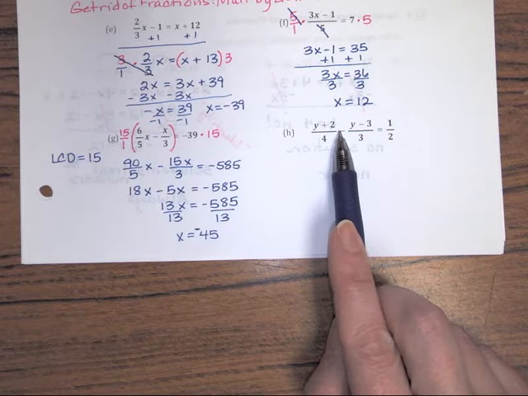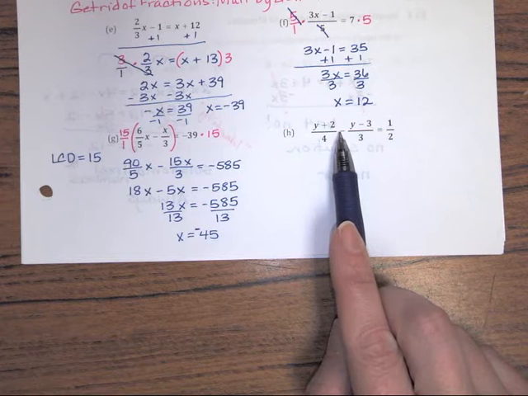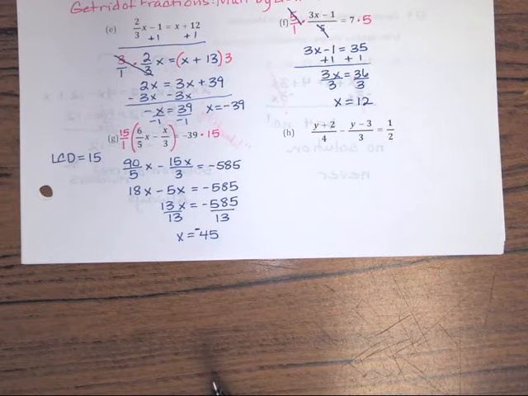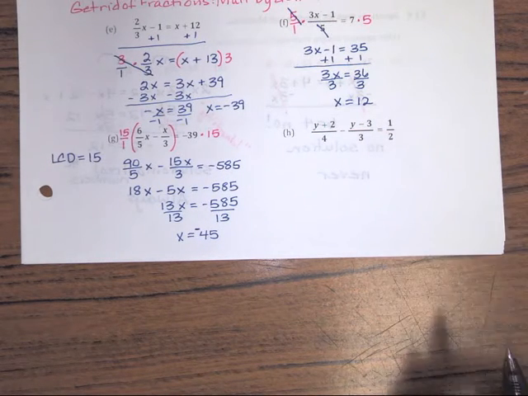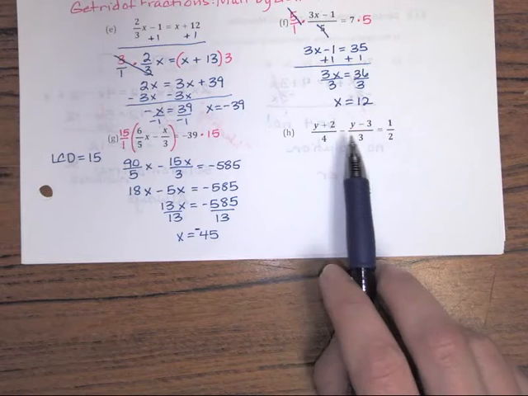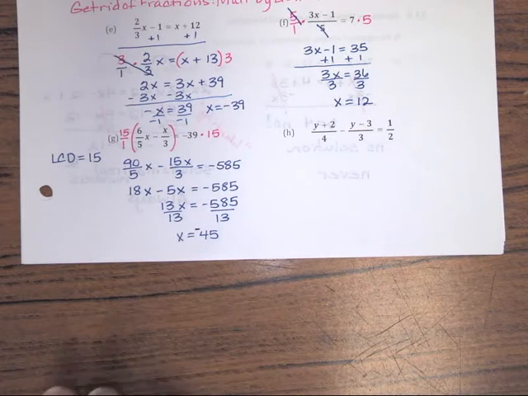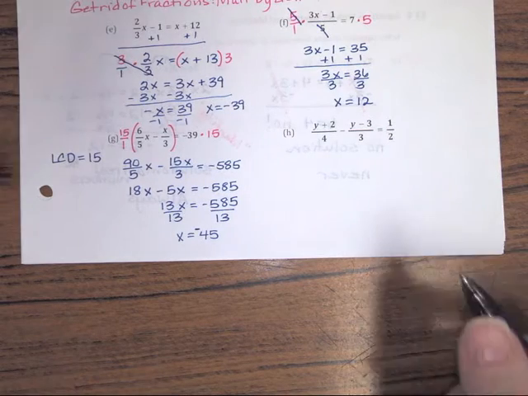Might I recommend work it through the long way until you get the hang of it. When you get really good at this, I can do this in a couple of steps because I know what I'm doing. Let yourself get used to the process so you don't mess it up first. Then you can start making shortcuts. Would you agree? I've got a 4 and a 3 and a 2. What do you think I'm going to multiply by? 12.